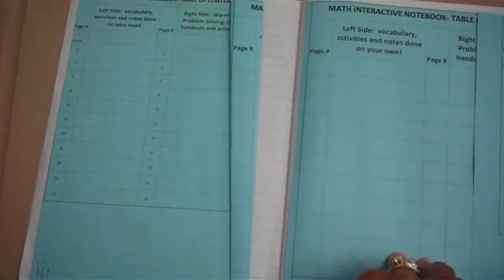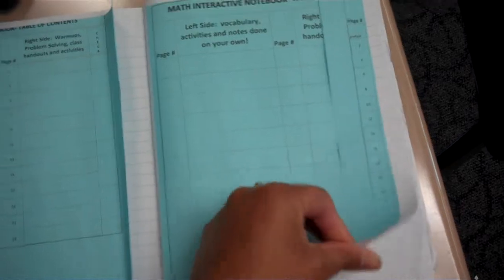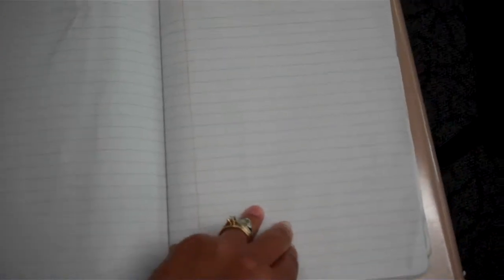The next couple of pages are just blank table of contents pages that we will use. They'll be filled in eventually. The next two pages are blank, just in case we have to add a couple more table of contents pages. So those pages should be left blank.